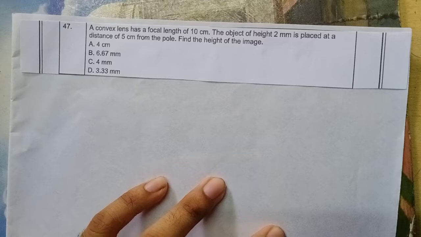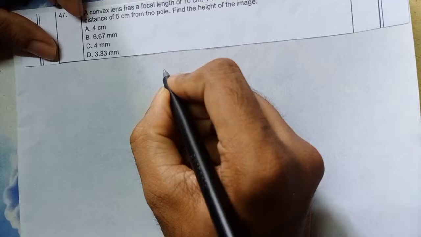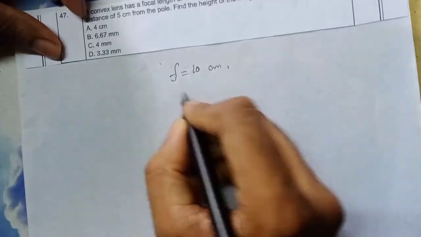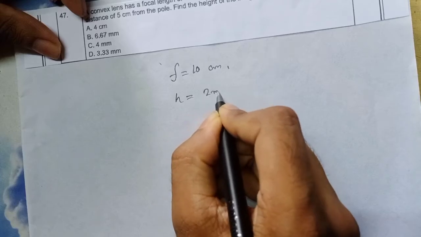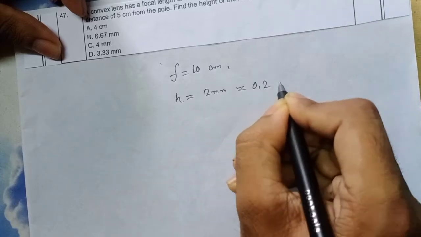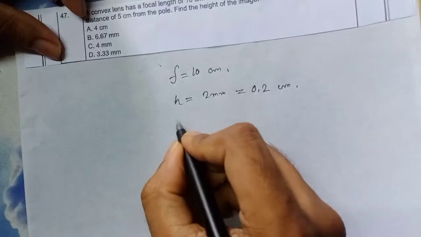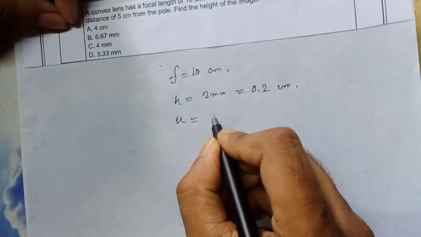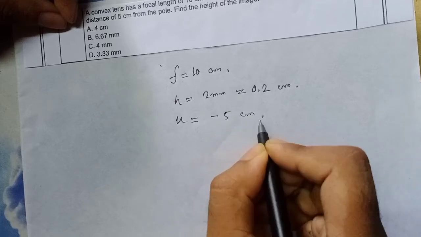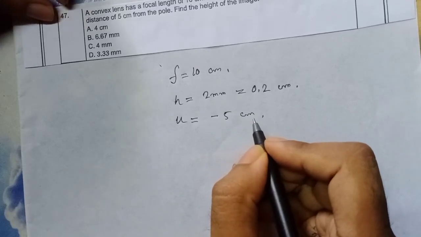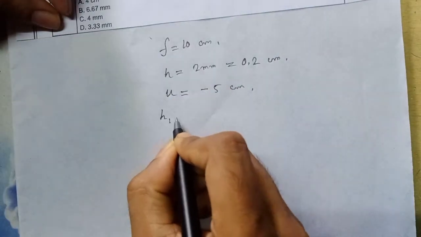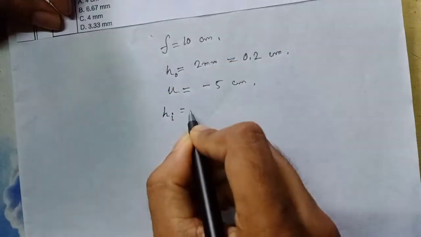So, focal length of convex lens is 10 centimeter. Object height is 2 millimeter, that is 0.2 centimeter, is placed at a distance u equals minus 5 centimeter from the pole. Find the height of the image.